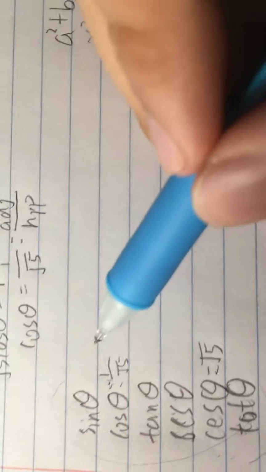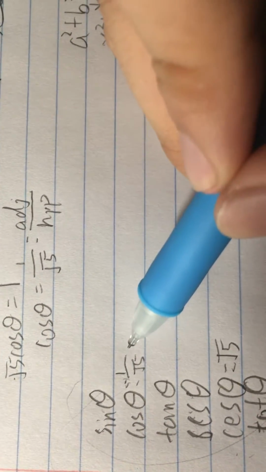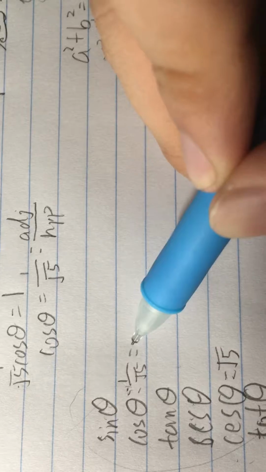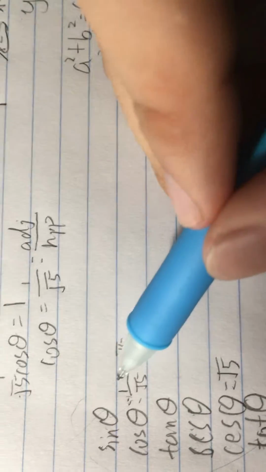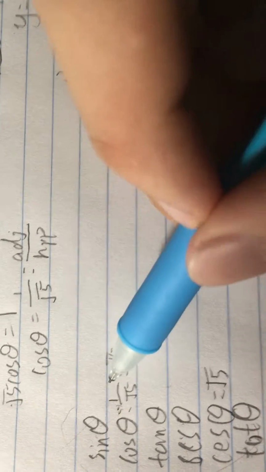And in most situations, we always simplify this ratio, so we write it as square root of 5 over 5, if we multiply square root of 5 on the top and bottom.